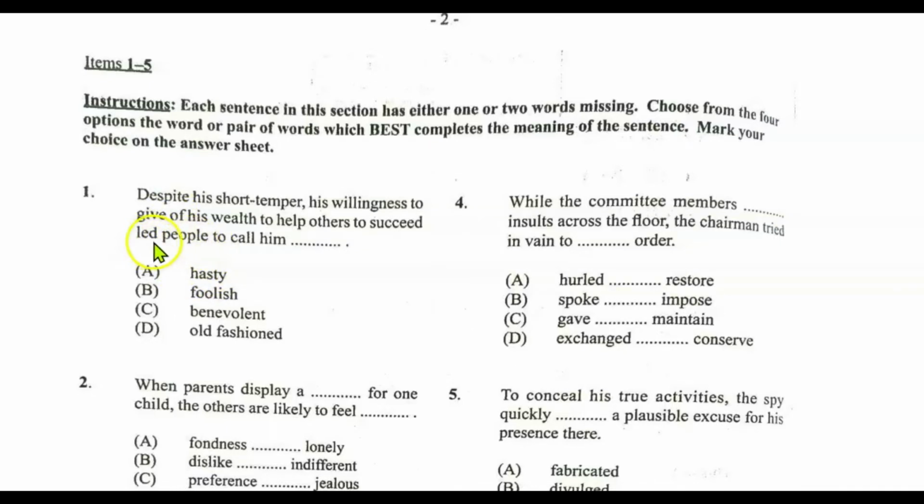Because we see here it says it led people to call him something. What would they call him for having those qualities that they noticed? Would they call him hasty? Would they call him foolish? Would they call him benevolent? Let's check the other option. Would they call him old-fashioned?